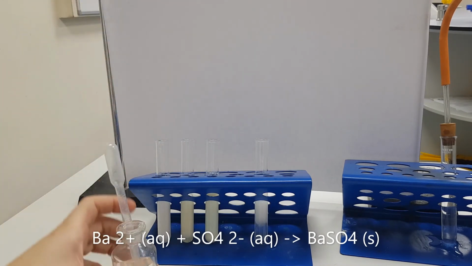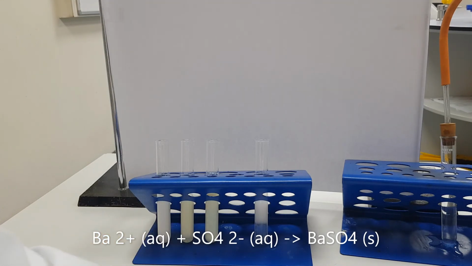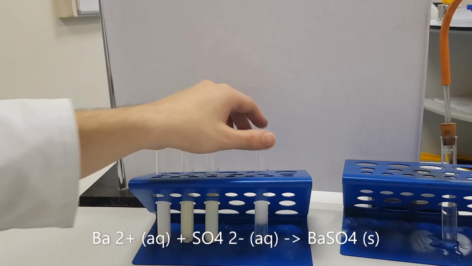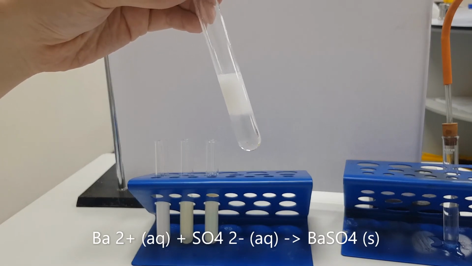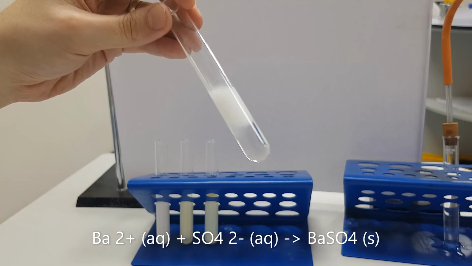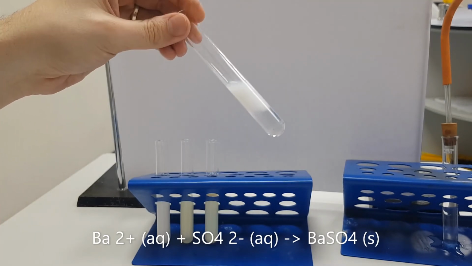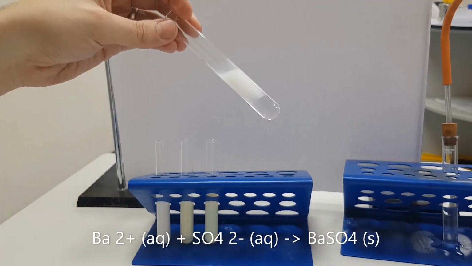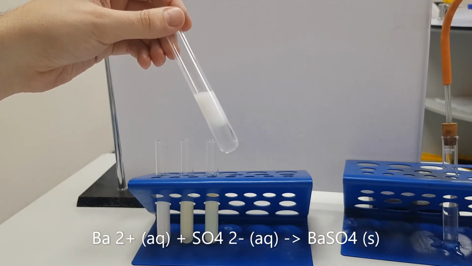And straight away we have a white precipitate. This white precipitate is the barium ion, which is Ba2+, reacting with the SO42-, making BaSO4. It's an insoluble salt, so we've got another precipitation reaction.